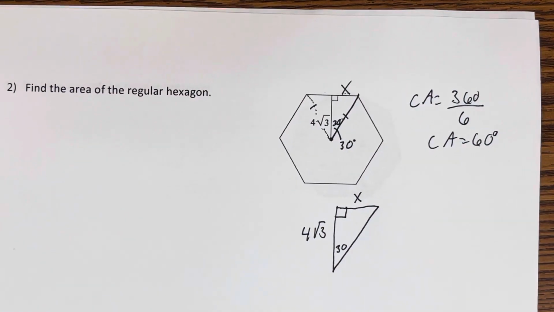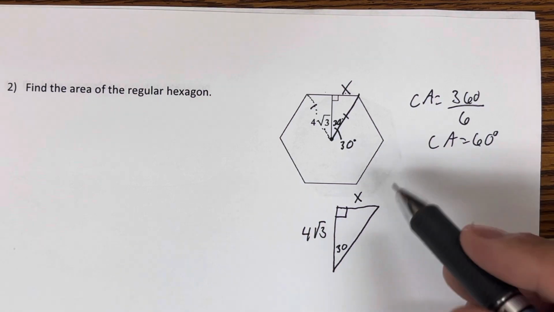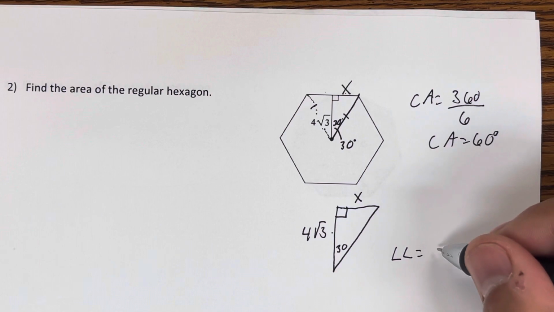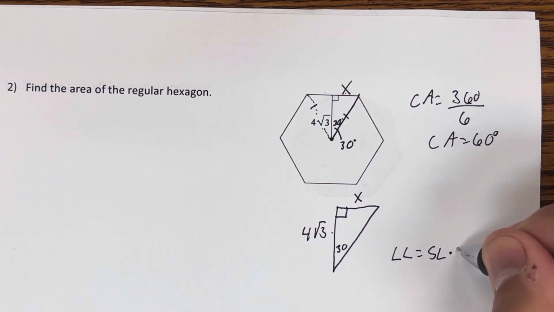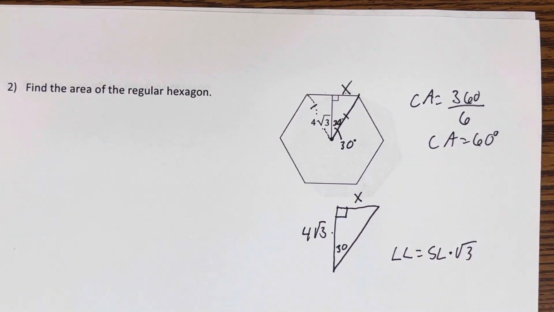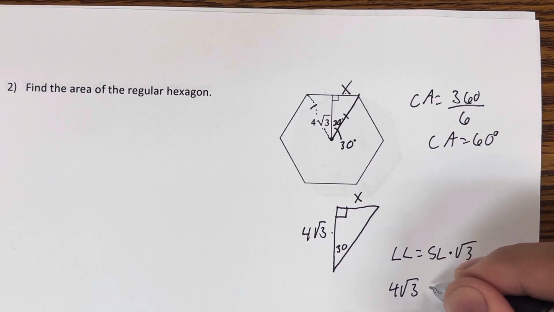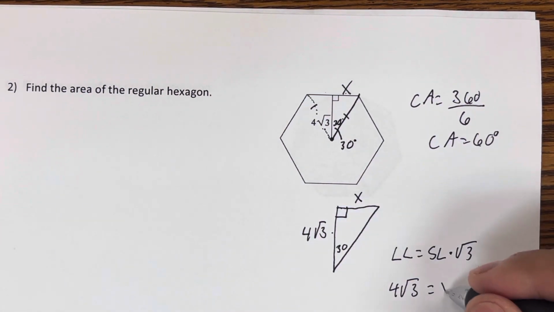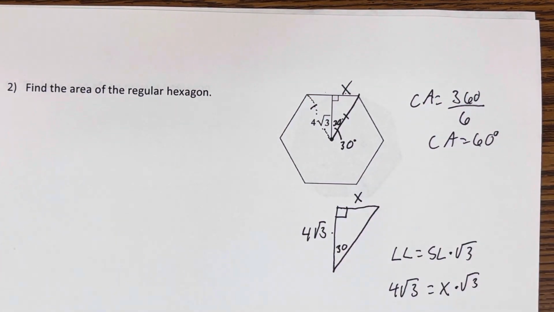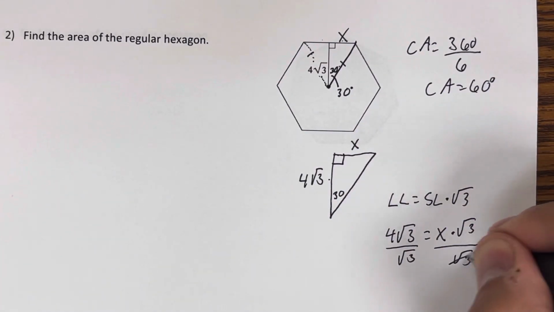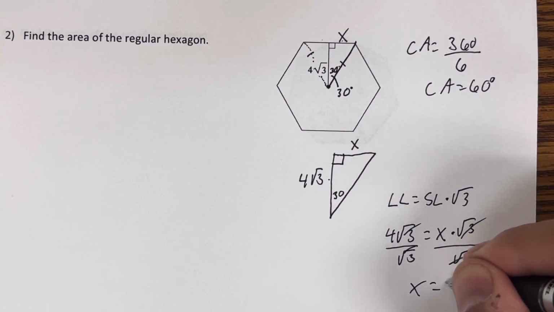Now for this problem, this is a 30, 60, 90 right triangle, so I'm going to use a 30, 60, 90 right triangle. This piece is the long leg, and the long leg is equal to the short leg times the square root of 3. That was the equation for a 30, 60, 90. So the long leg is 4 times the square root of 3. That is equal to the short leg, x, times the square root of 3. When I solve, I'll divide both sides by the square root of 3. These cancel, and x is equal to 4.